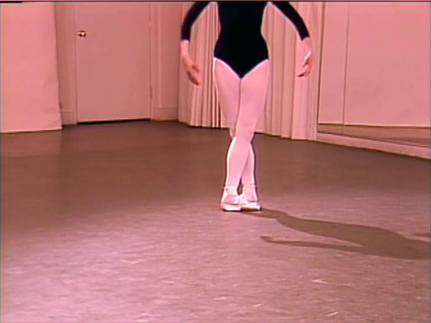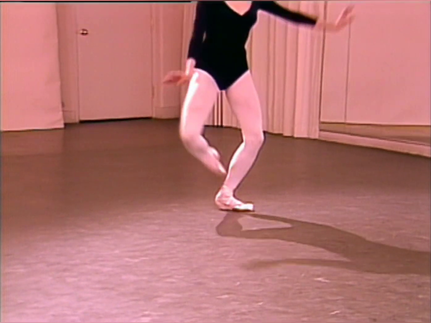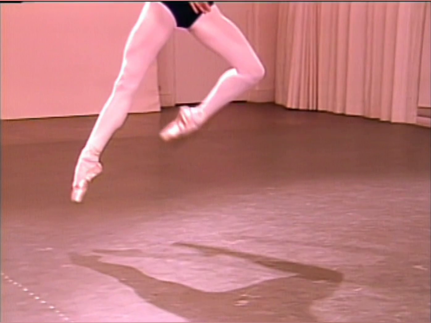Starting fifth with a demi-plié, the back foot is raised passé as a jump is performed. The raised leg stretches in the air before landing, as the other leg is raised passé, closing fifth front in demi-plié.